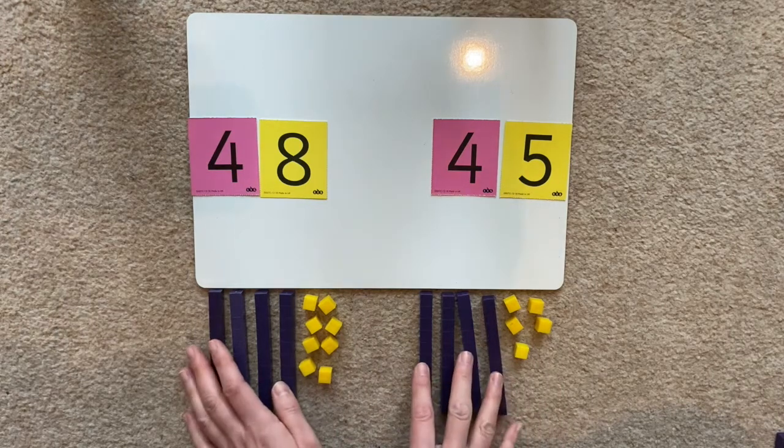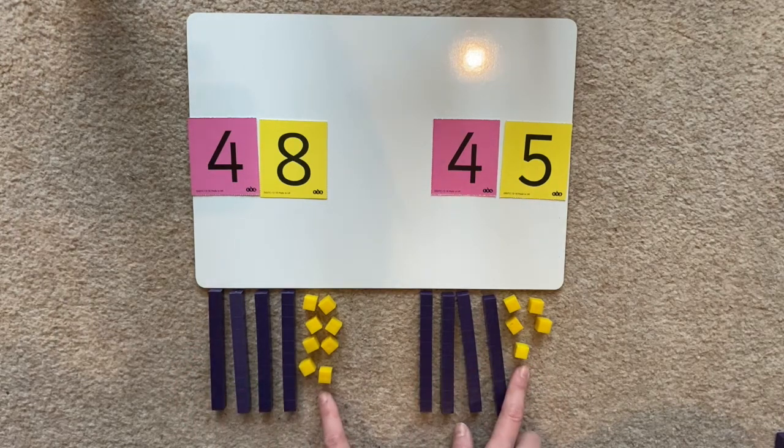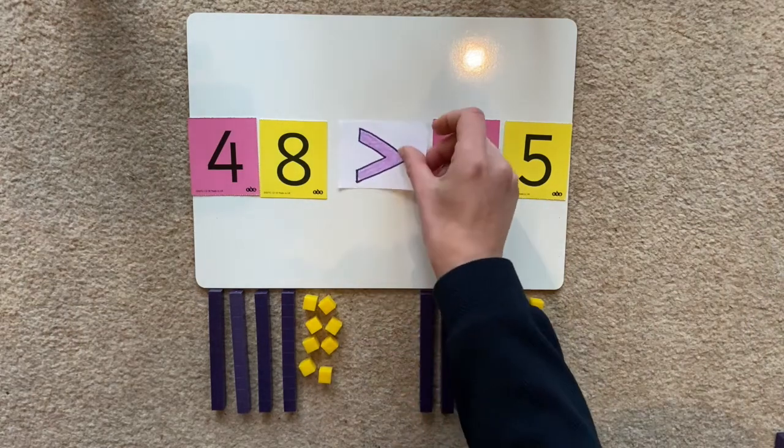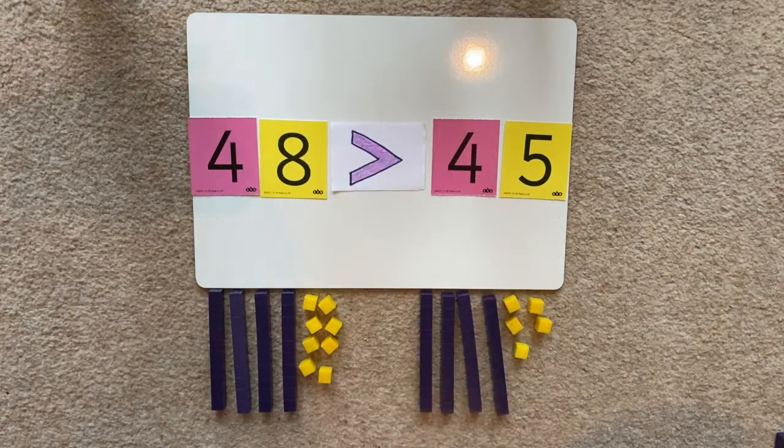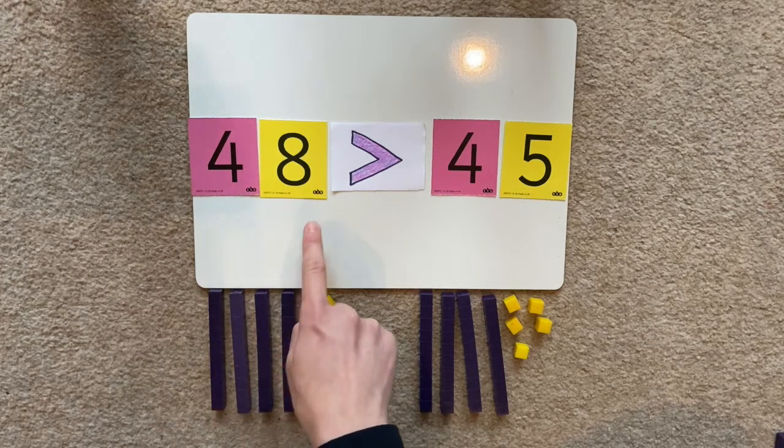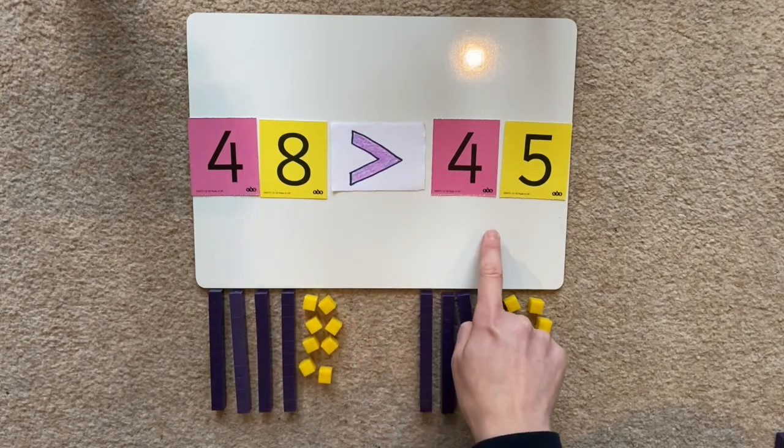So the tens are the same. Let's look at the ones. Which one has more ones? 48. 48 has more ones. So that means that 48 is the greater number. 48 is greater than 45.